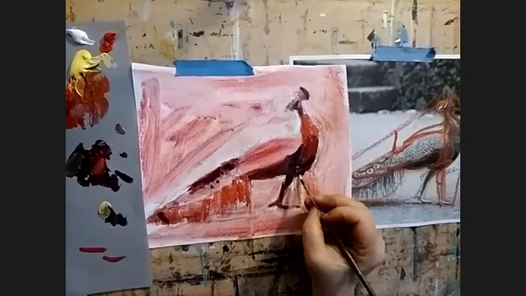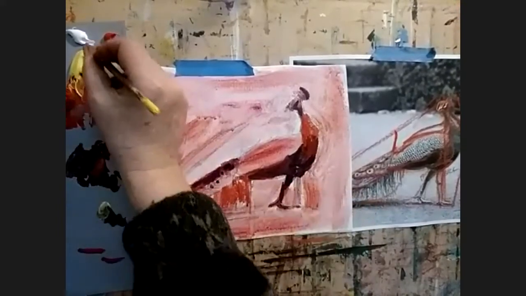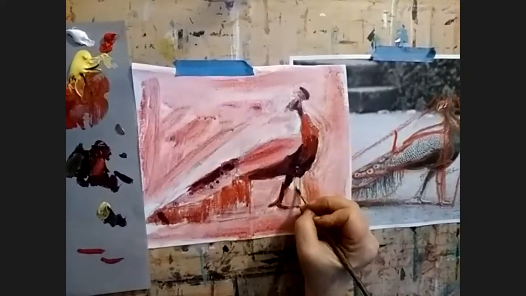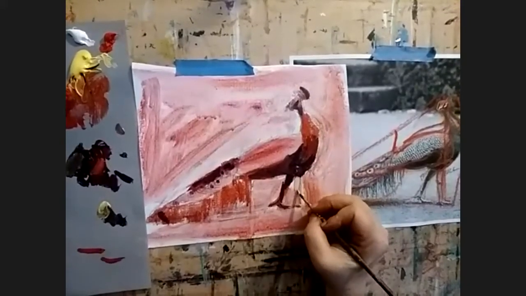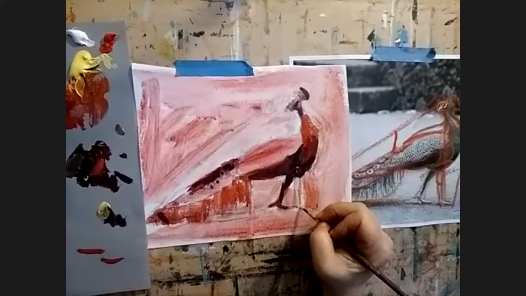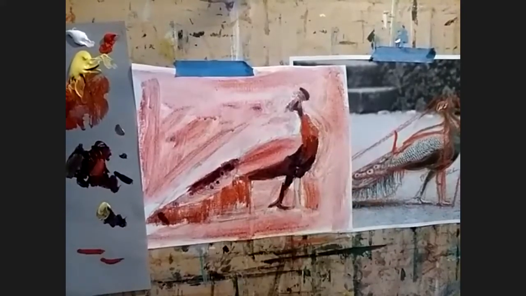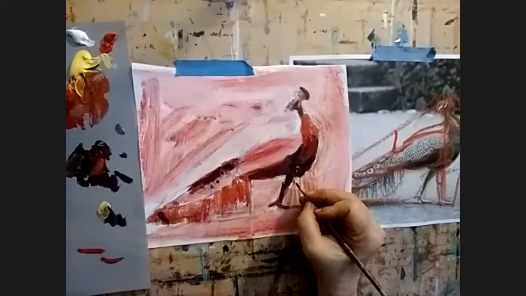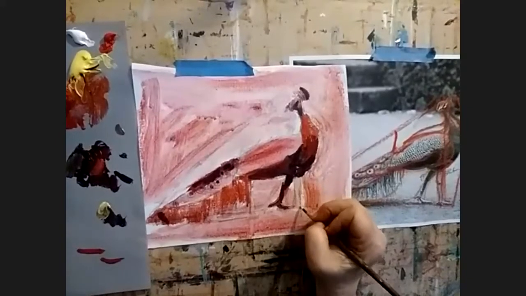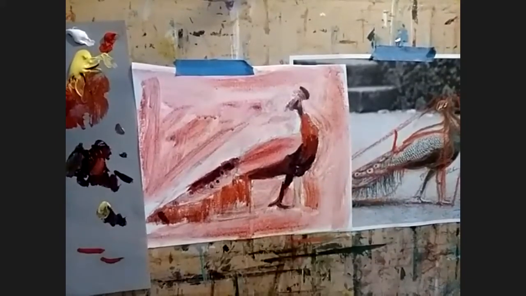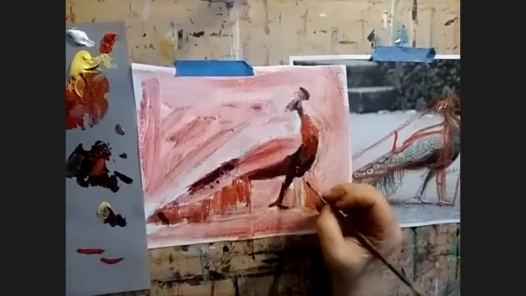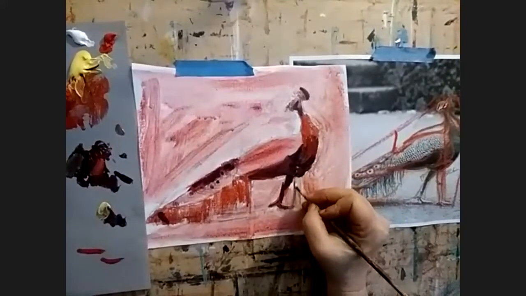The background is what you do when you haven't got to the detail part of the animal yet. Right. And you need that. You need the background to help you decide. Yeah, I'm kind of there now. Mm-hmm. Need to.